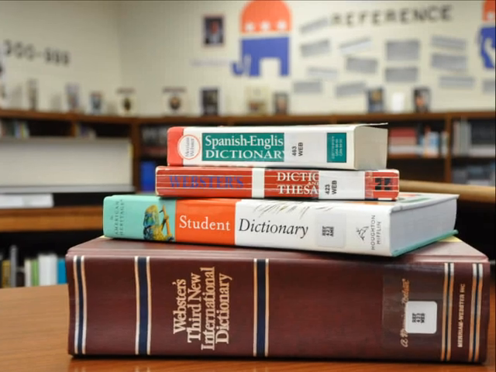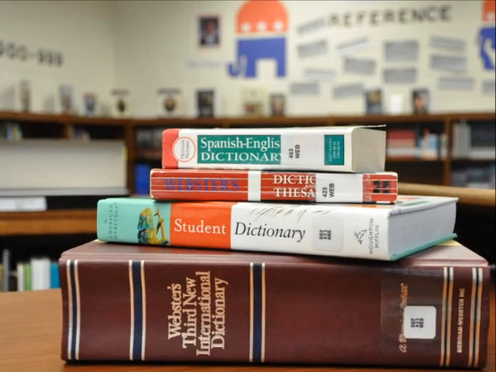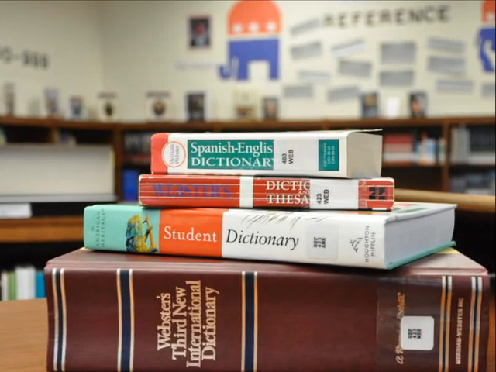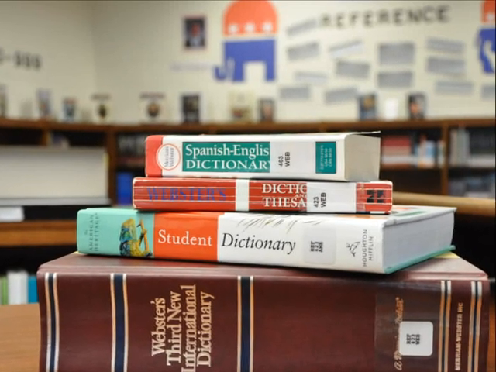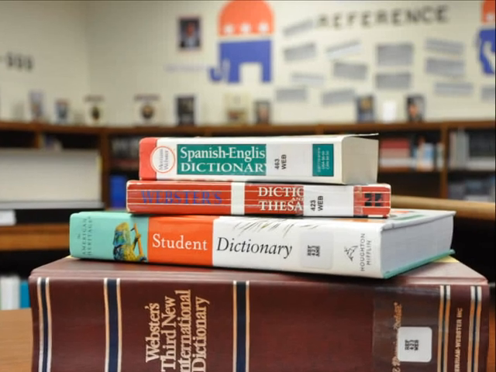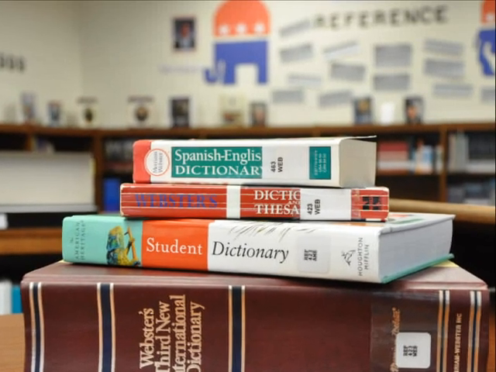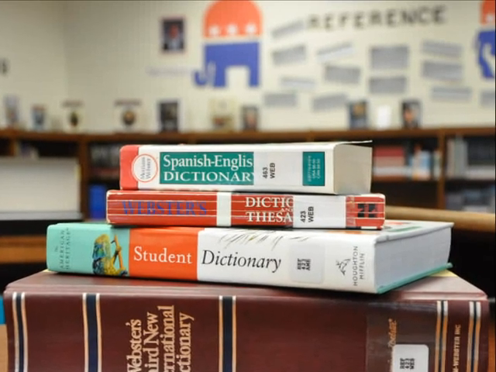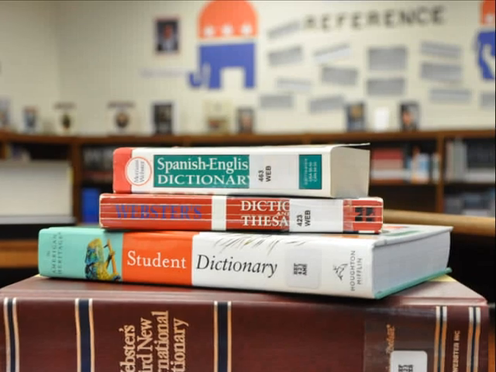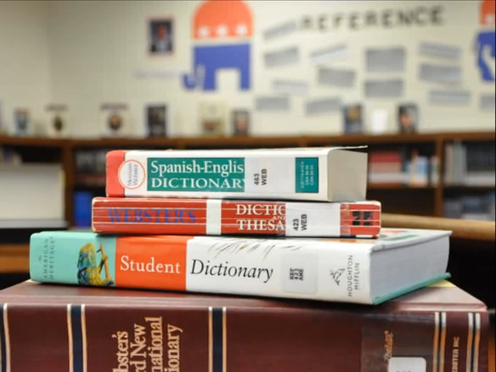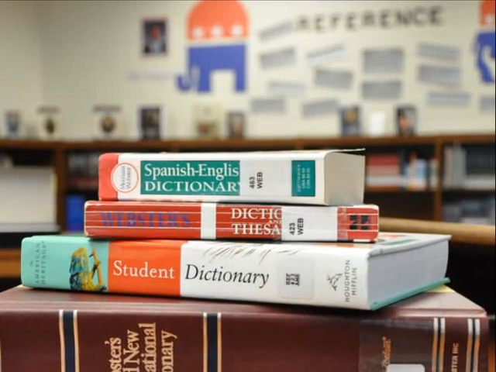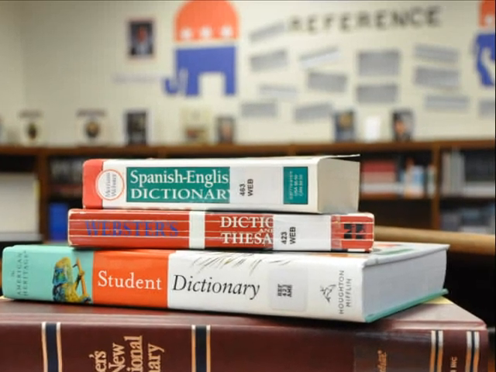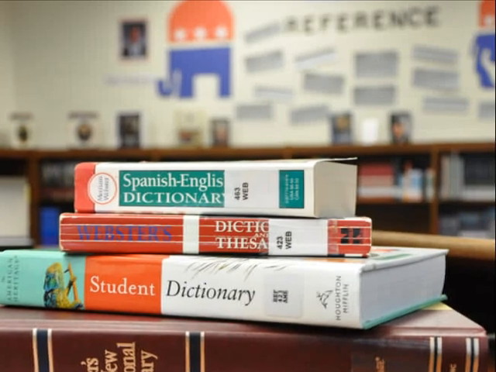Next in our reference collection, we come across our dictionaries. Dictionaries come in all shapes and sizes. There are student dictionaries, pocket dictionaries, and subject-specific dictionaries. No matter which type you pick up, they all have a few things in common. First, the words are arranged in alphabetical order. Also, the word that you are looking up will usually be printed in bold with the definition to follow. In some dictionaries, pronunciation guides are used to help you figure out how to correctly say the word. We have several types of dictionaries in our media center.